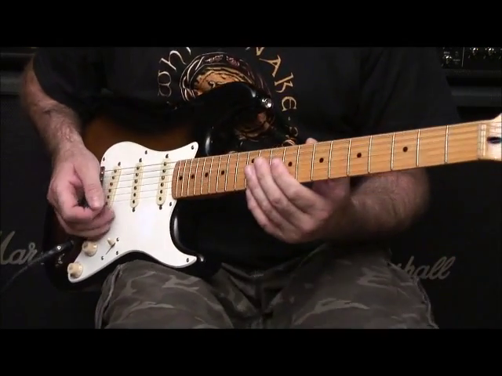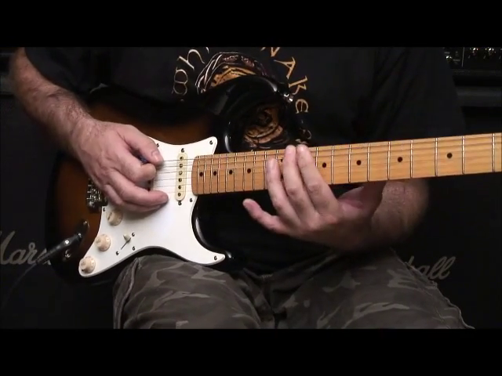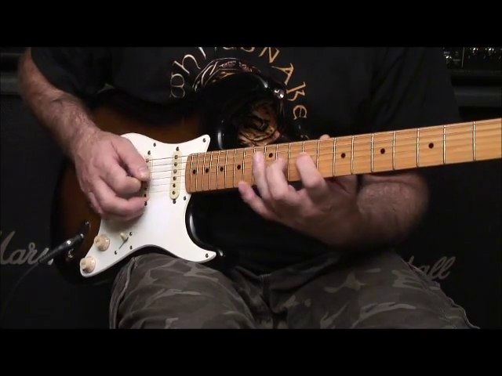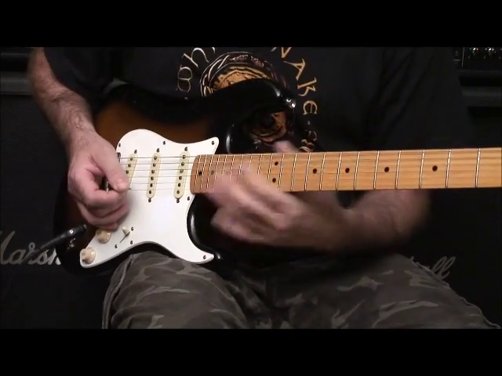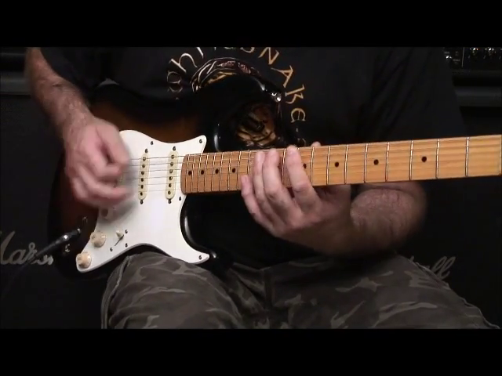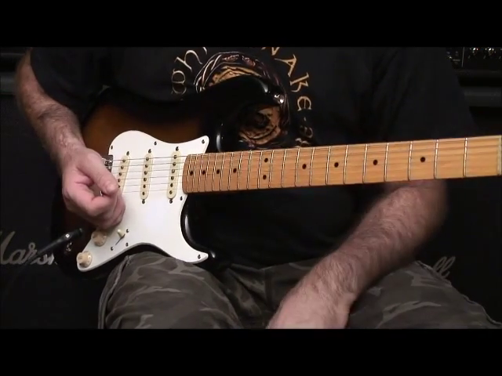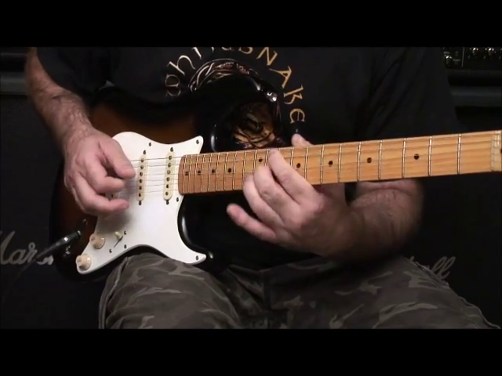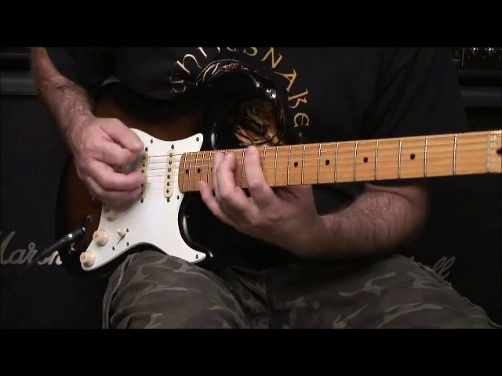Okay, so just knowing that is the 9th fret, that is the 11th, that's the 12th, doesn't really tell you why that is a C sharp minor scale. It also doesn't tell you that that C sharp minor scale is the relative minor scale to E major.